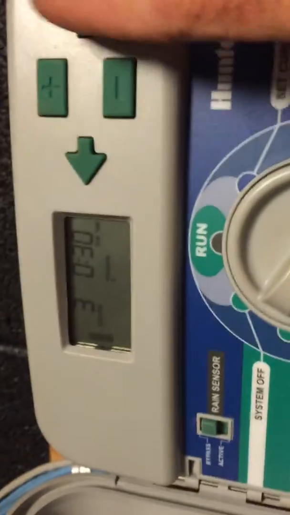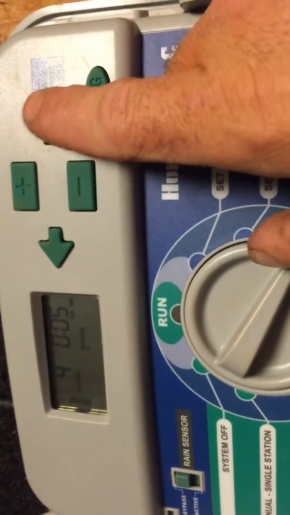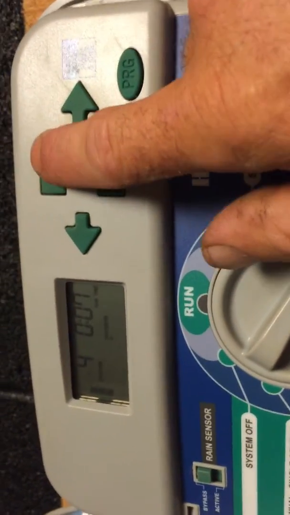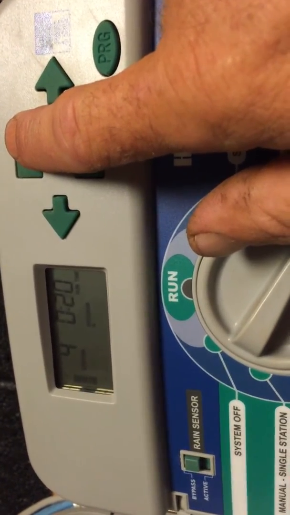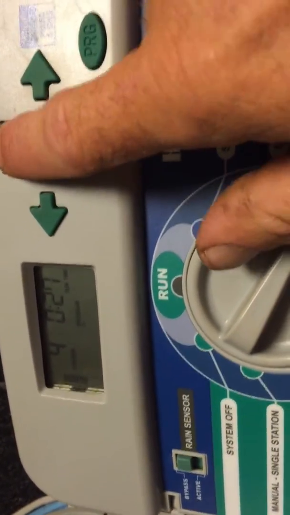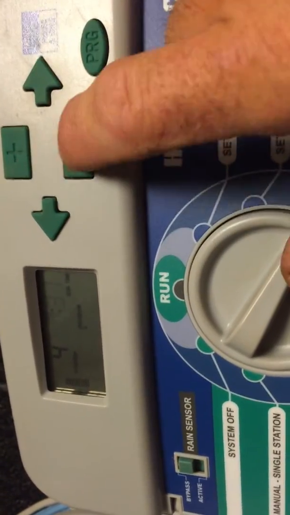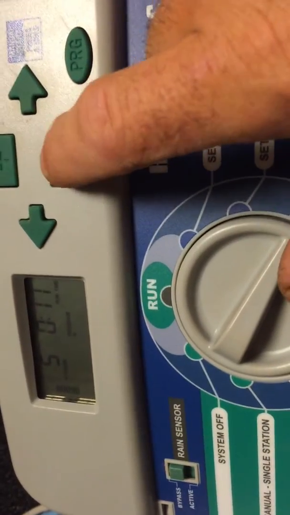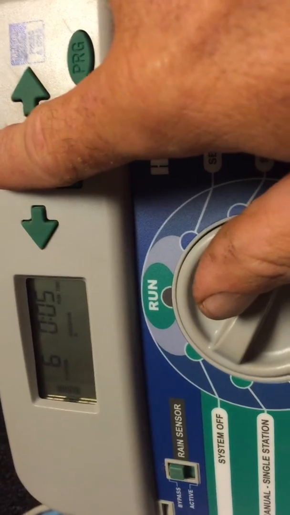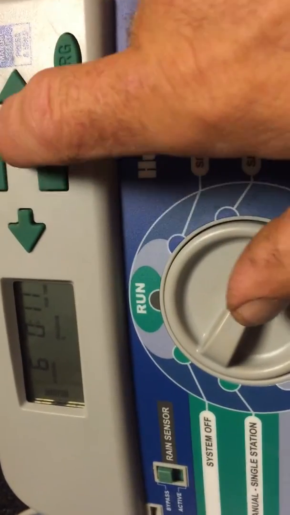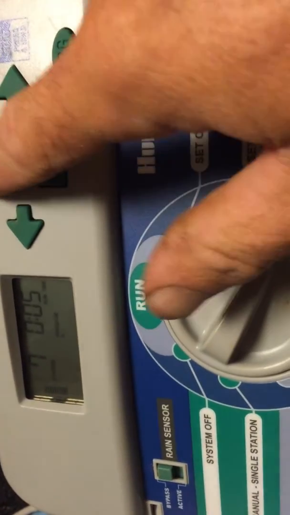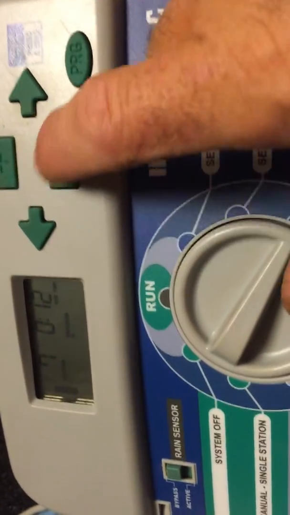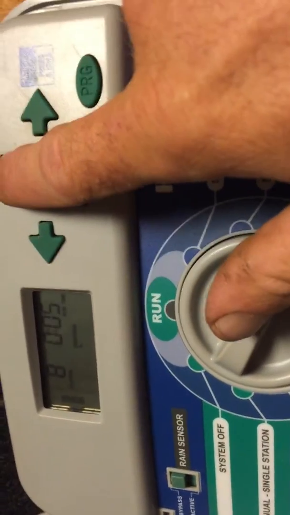All right, now I'm going to scroll over by pushing my arrow button to the next zone. That's the 4th zone, and the 4th zone is what? Rotor heads. I'm going to run that 30 minutes. What's my 5th zone? The Mister zone, right side open field. Okay, 5th zone, 10 minutes. 6th zone, Mister in the front, 10 minutes. 7th zone, Mister, 10 minutes. And we determined that the 8th zone is up at the front, and it's a drip, and we'll run that for 30 minutes.